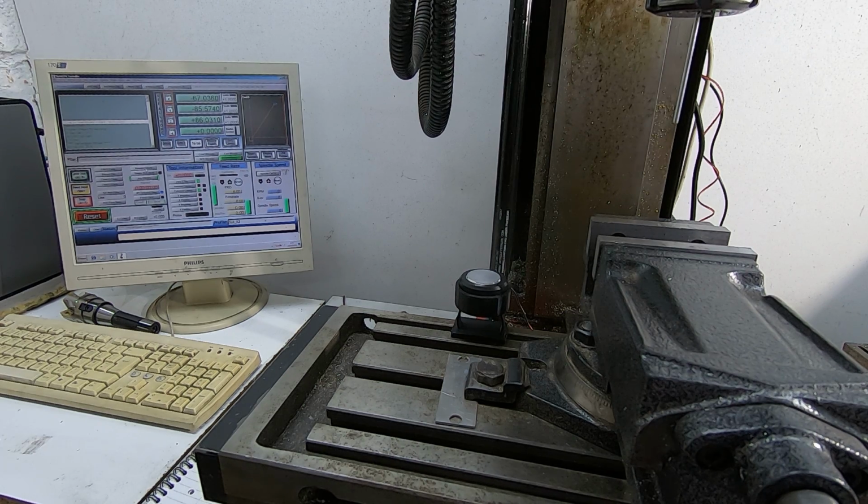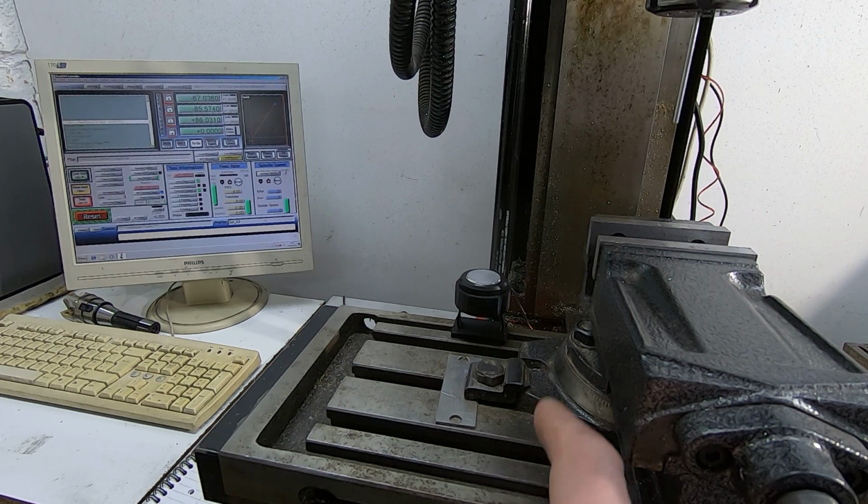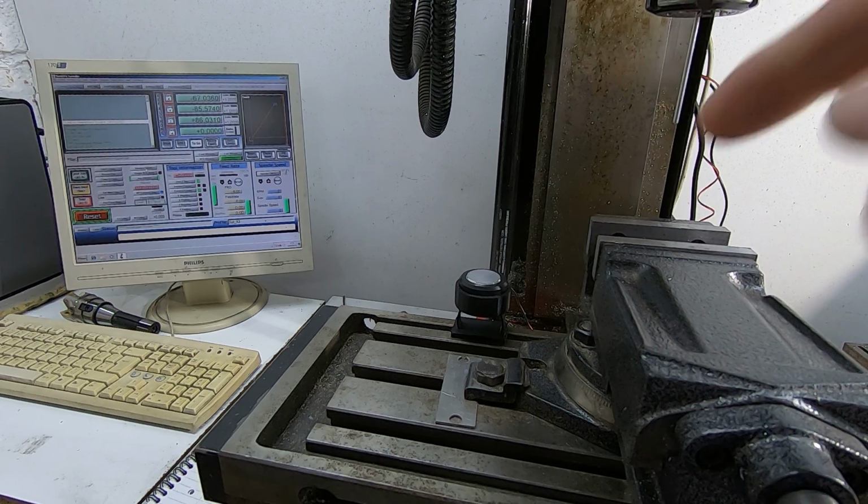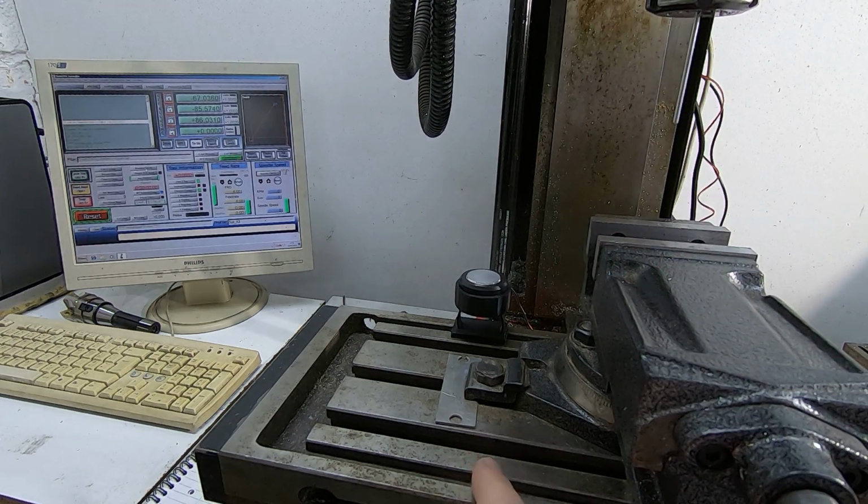And also have soft limit set so that it will stop before the tool crashes into the table. But it just means that we can save the touchpad itself and the tool if I do make a mistake. And of course, because it just sits in a slot on the table, I can move it around the table to anywhere that's convenient. But you do then have to update the macro to tell it where that pad is.